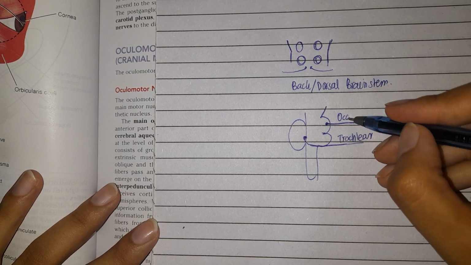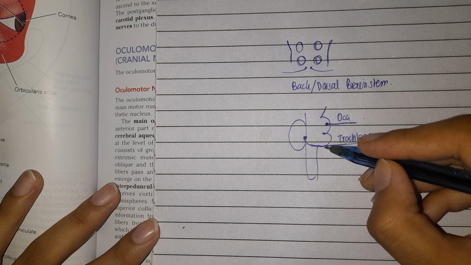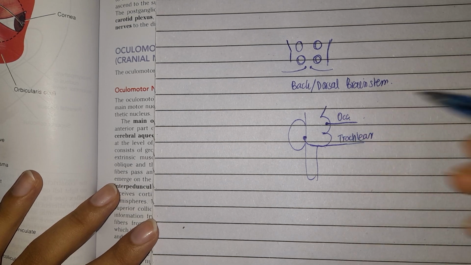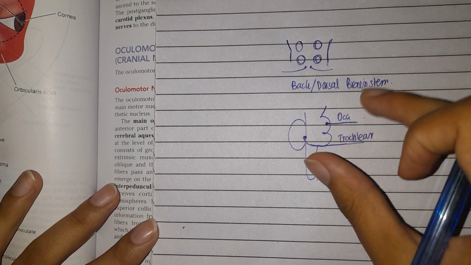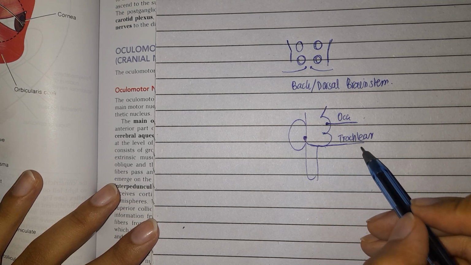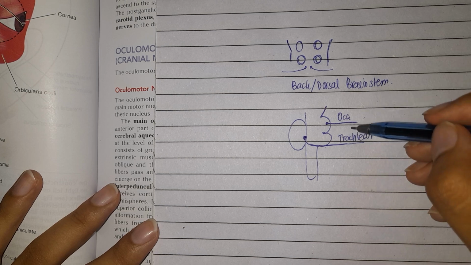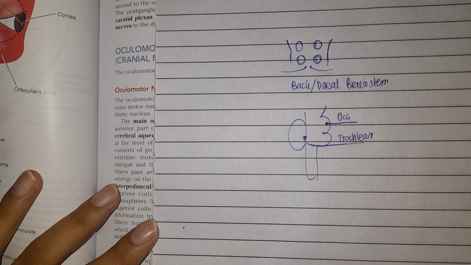The oculomotor is going to be upwards, whereas the trochlear nerve is going to be downwards. The oculomotor emerges from the anterior portion of the midbrain, whereas the trochlear nerve emerges from the posterior portion of the midbrain and runs anterolaterally, a little bit downwards compared to the oculomotor nerve.